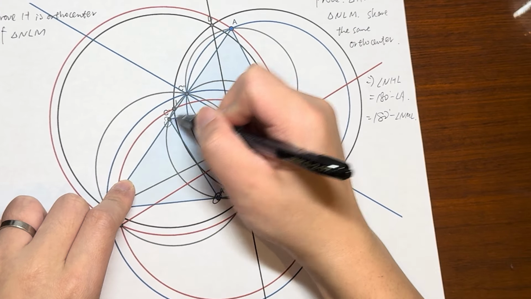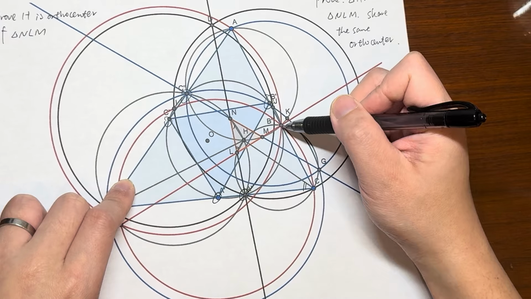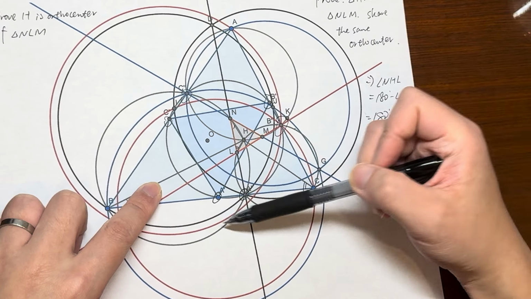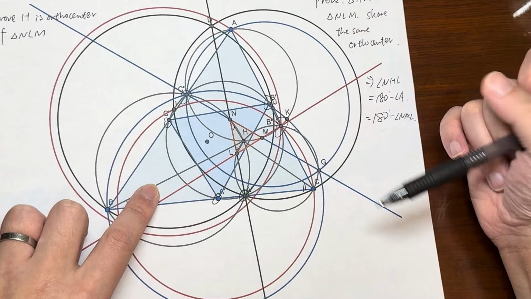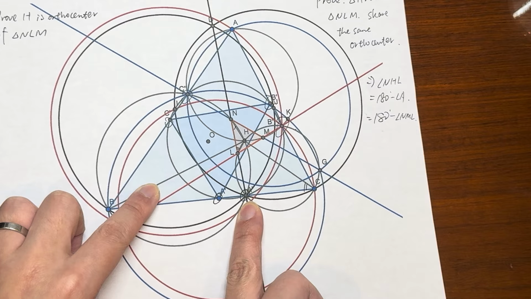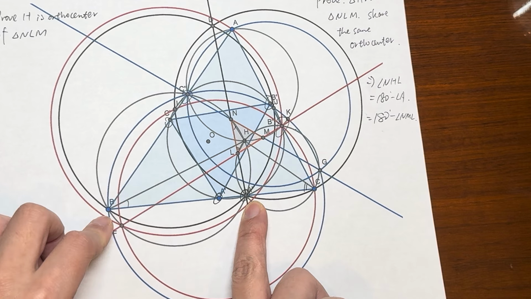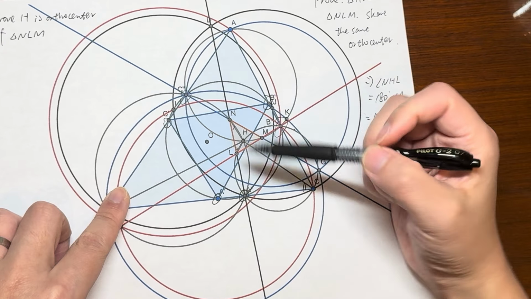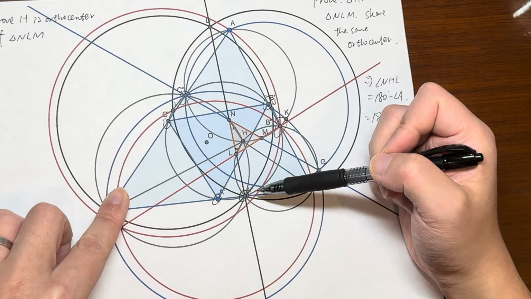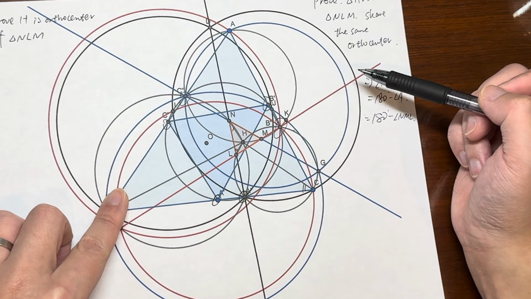Because of these six points. If we shift A double prime all the way to the foot of the altitude on segment BC, then the circle through C prime, A prime, A double prime, B double prime, B prime, C double prime is the 9-point circle.